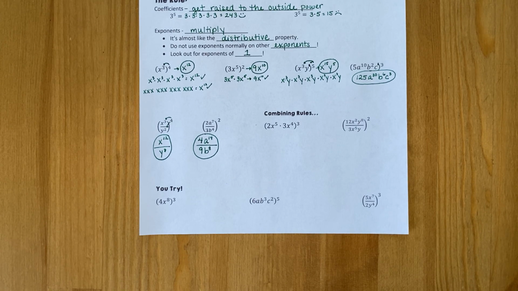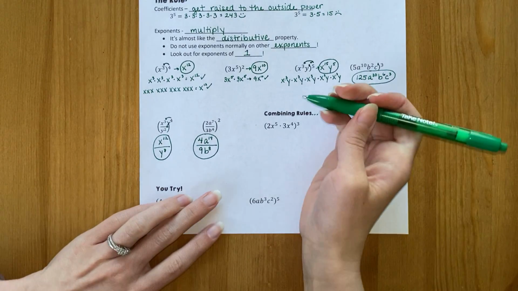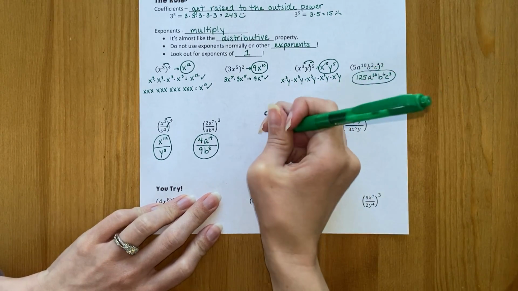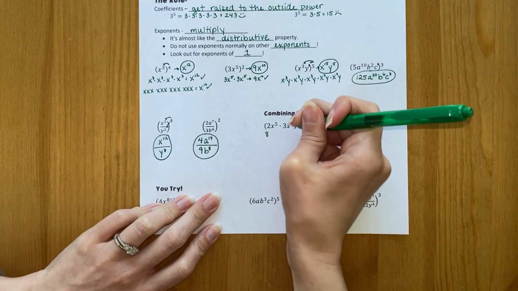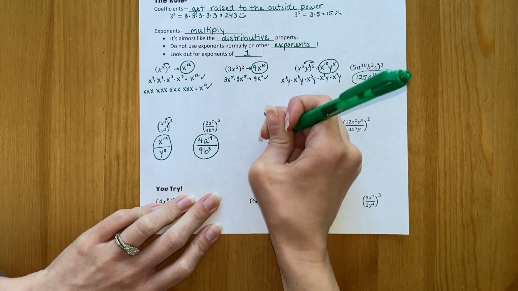So I have a couple of options to be able to solve these problems. I can treat this like the power to power rule first, but then I will still have things that I'm allowed to combine. If after doing one step, you still have multiples of the same variable or big numbers that you can combine, you should combine them to put things in simplest form. So my first option here is to take care of the power to power rule first. So what that would look like is doing 2 to the 3rd power to get 8. 3 times 5 on the exponent to get 15.